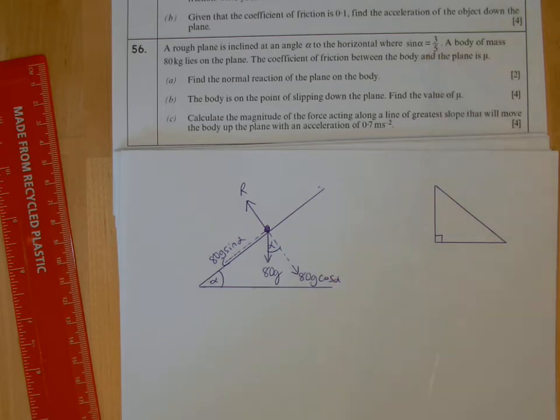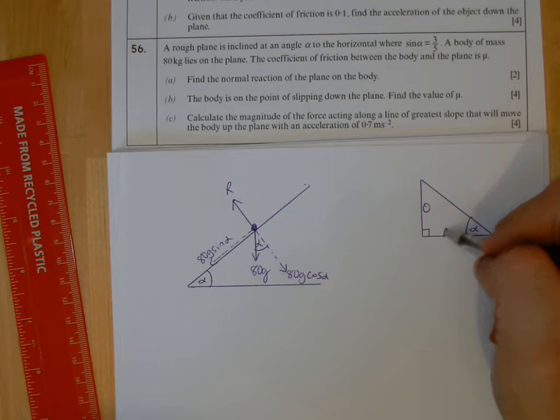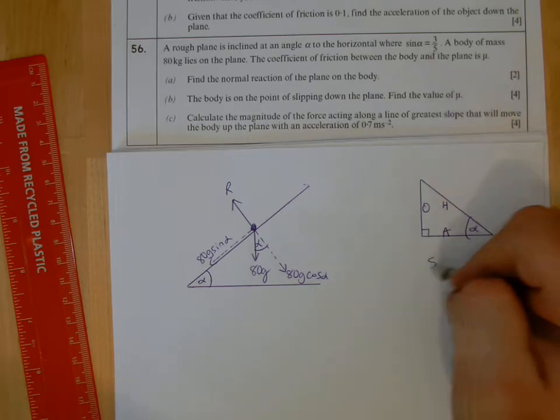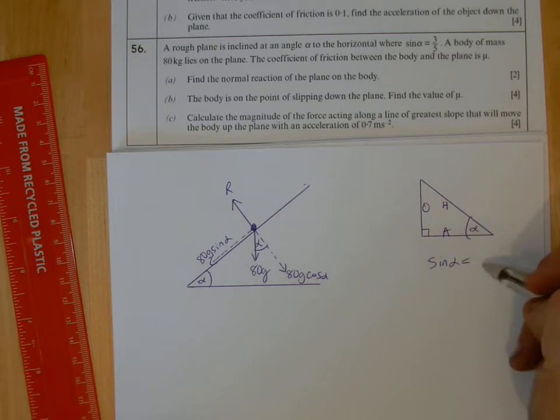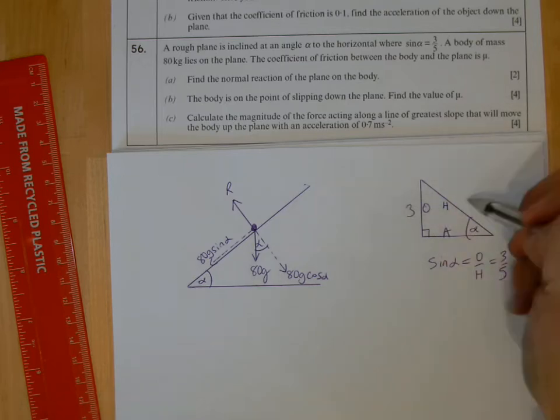If they tell you sine alpha, it's easy to get cos alpha, because you can construct a right angle triangle. If I label that alpha there, now if you think about SOHCAHTOA with your right angle triangle, this would be the opposite, opposite the angle. This would be your adjacent, next to the angle, and you've got your hypotenuse there, opposite the right angle. Now in the case of sine alpha, sine is O over H, which in this case they're saying is 3 over 5. Well, that means then the O is equal to 3, and the H is equal to 5.